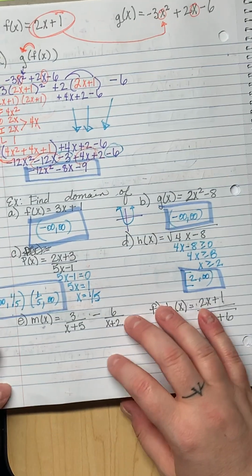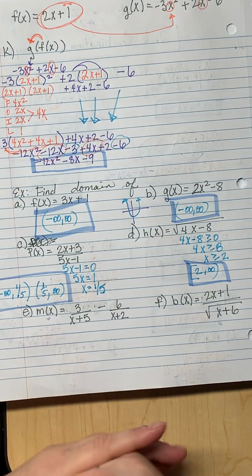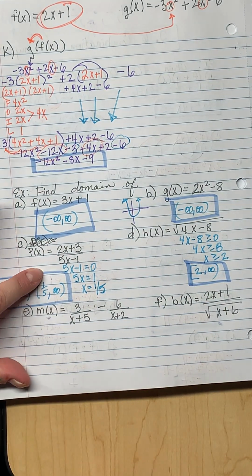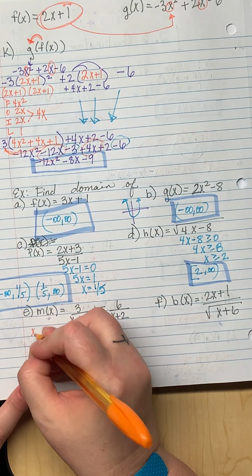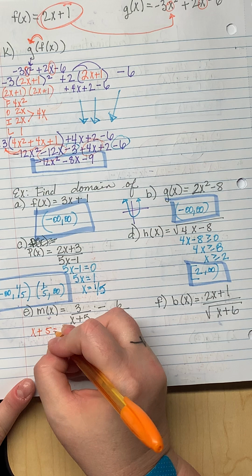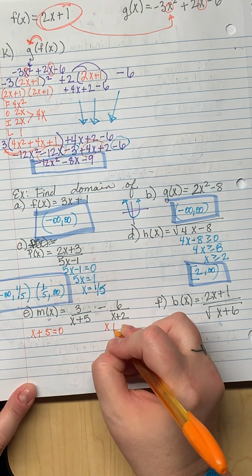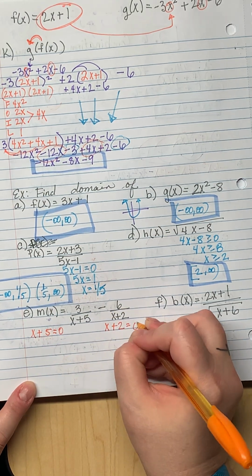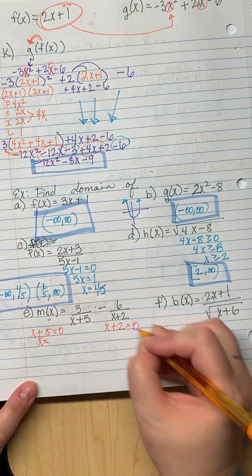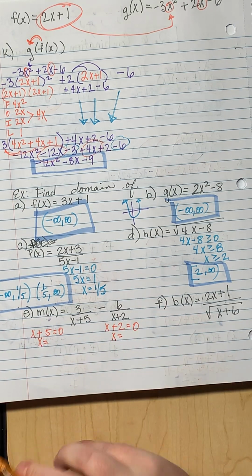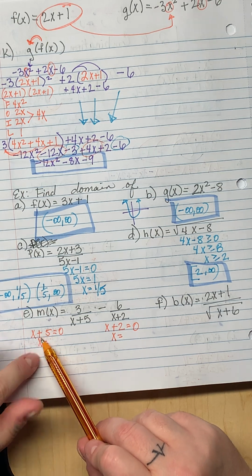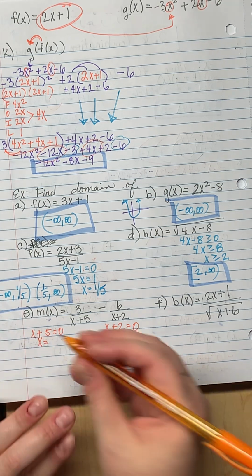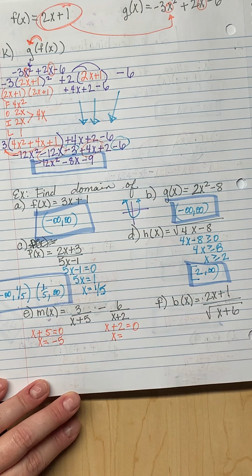Okay, let's look at part E. It's another fraction thing, just like part C. So we're going to take the denominators, only this time we have 2 denominators. Oh no. But we're going to take both denominators, equal them to 0, get x by itself. So if I want to get x by itself on this first one, I do the opposite, so subtract 5, and you get negative 5.